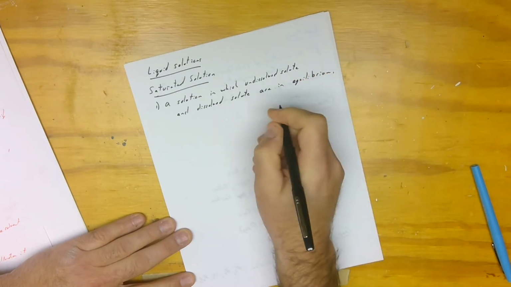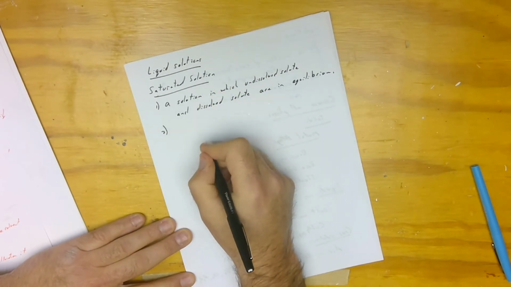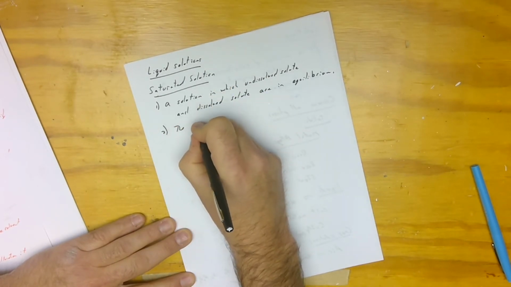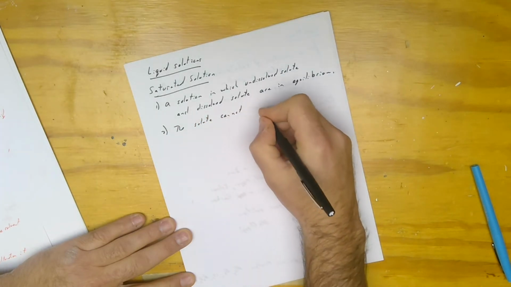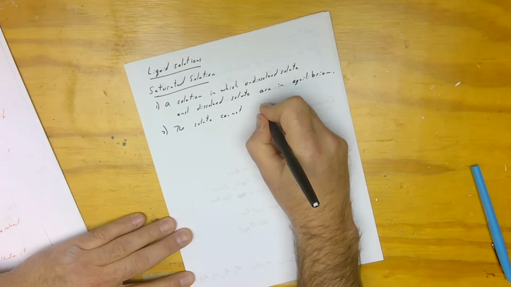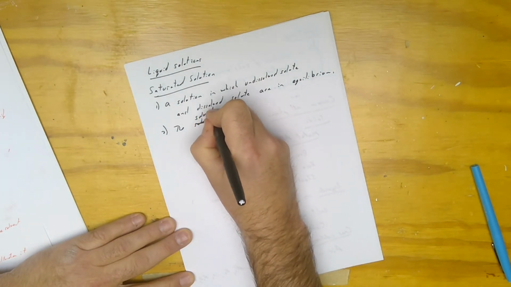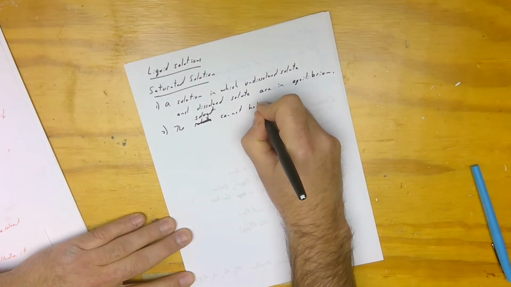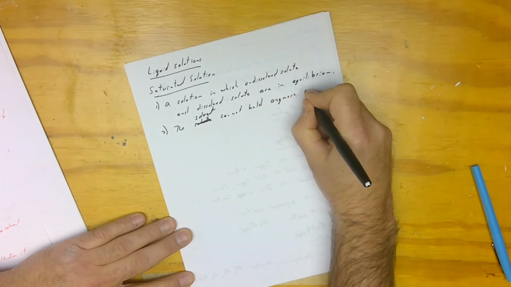We'll talk more about that in a second. In other words, if we have a saturated solution, the solvent cannot hold any more solute.